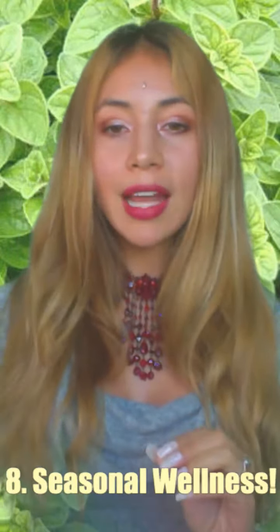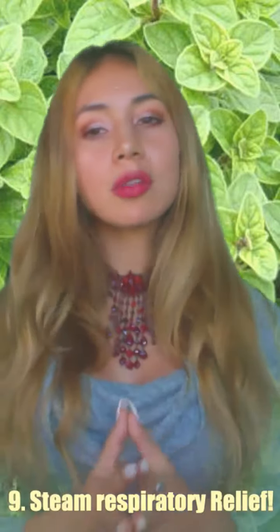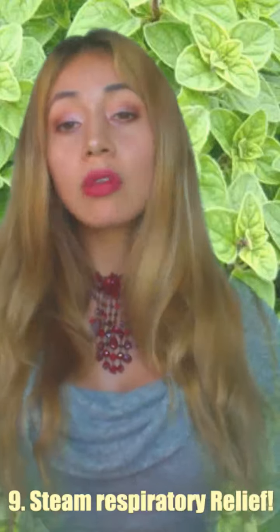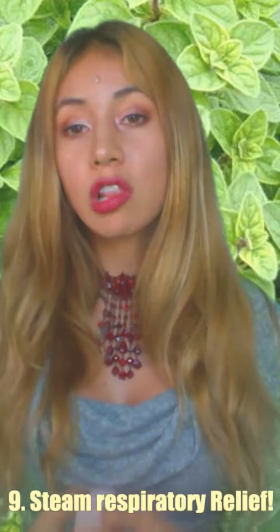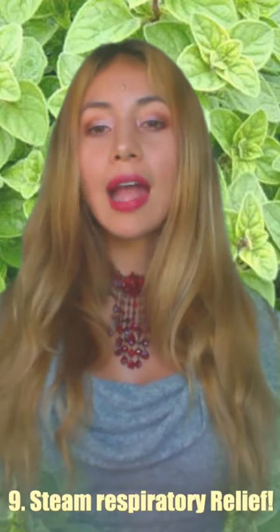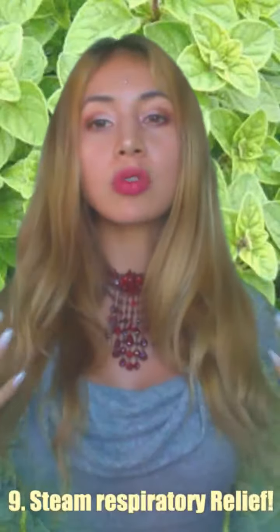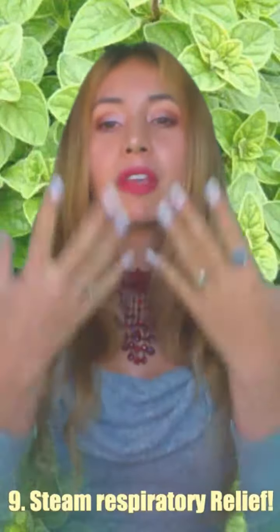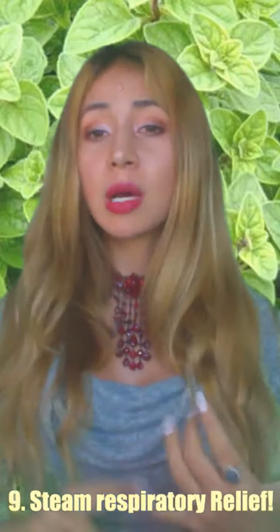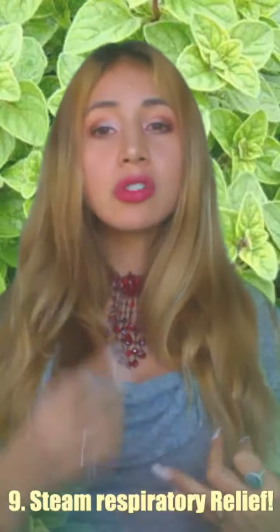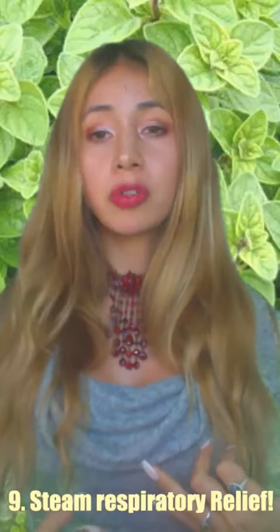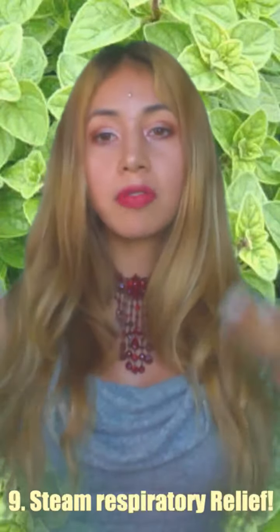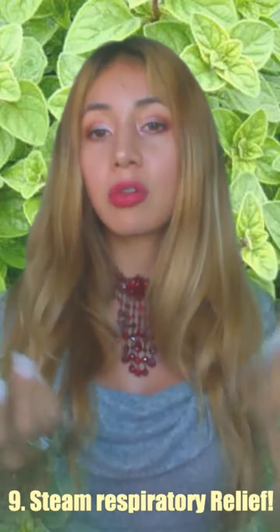And for my number 9, something that not a lot of people know is that oregano oil is actually incredibly healthy, not only for your gut, but also for your lungs. So number 9 is steam respiratory relief. If you're having a headache, a migraine from a sinus, if you can't breathe correctly, if you have asthma, or any sort of situation with your respiratory system, like pneumonia, just do a little bit of a steam bath and breathe in the oregano oil.